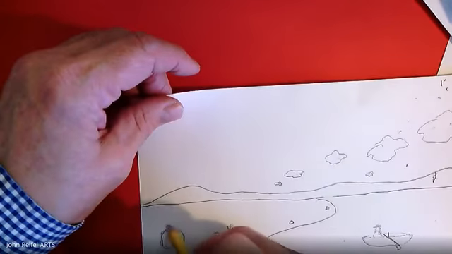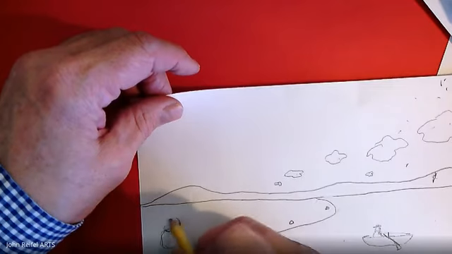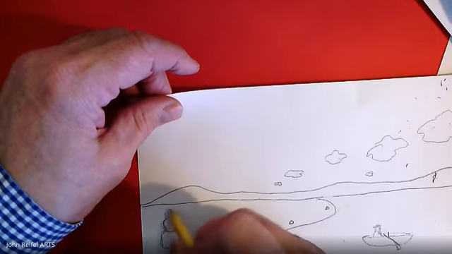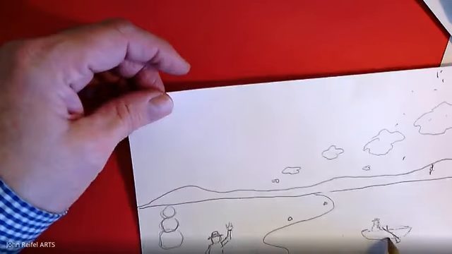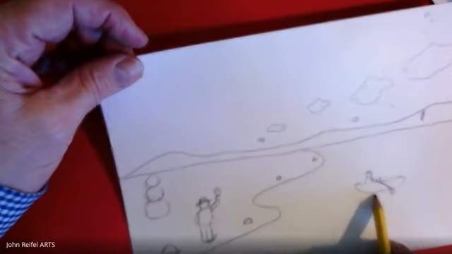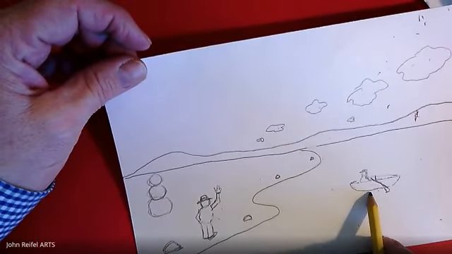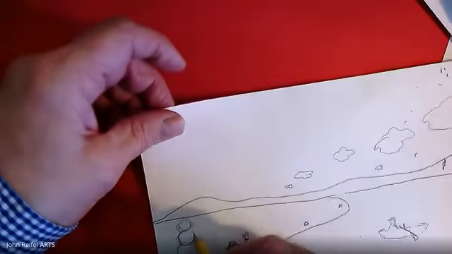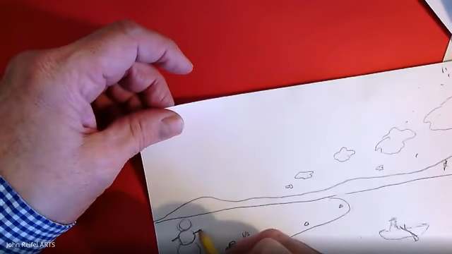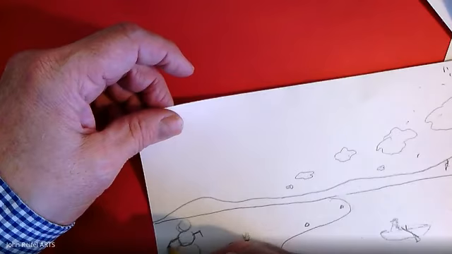You can make this a winter landscape. Maybe this guy has his boys with him and they built a snowman out here. But this wouldn't make much sense to have a guy out here in the boat unless he's ice fishing. That could be a possibility. Have some fun with this.